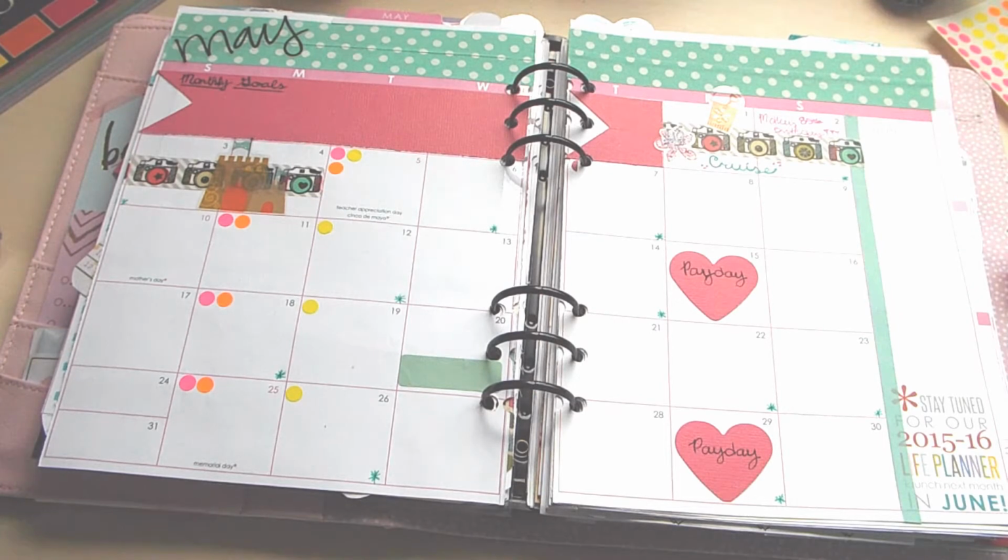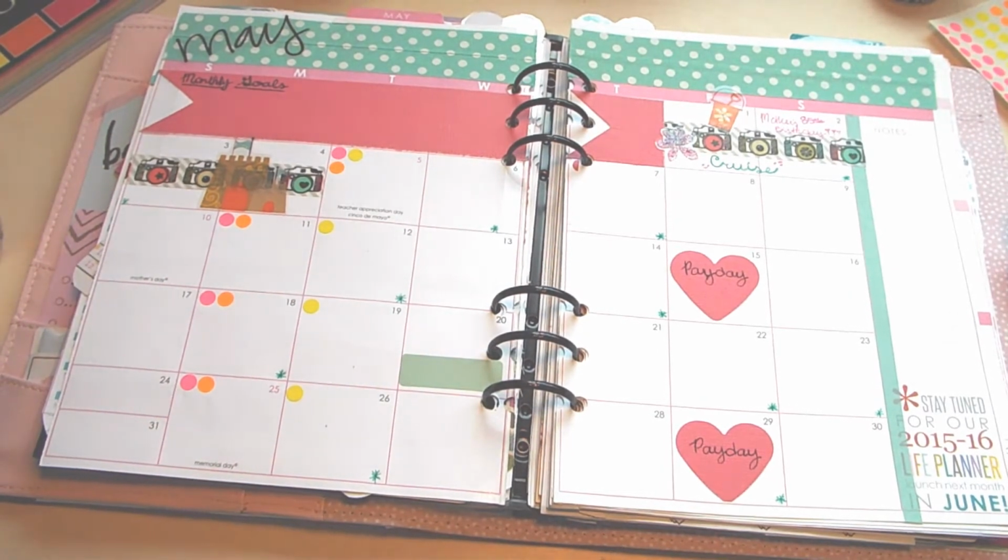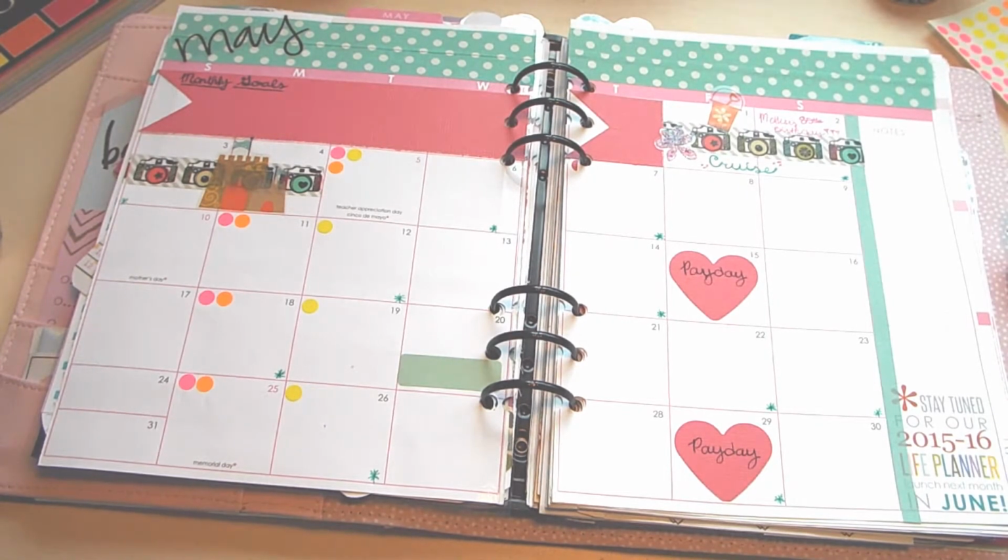Okay, loves, so here is my monthly spread, and basically, before we get started, I just want to say that this is not a plan with me video by any means. It is truly just a walkthrough of how I plan my months. So that's basically what it's going to be about.